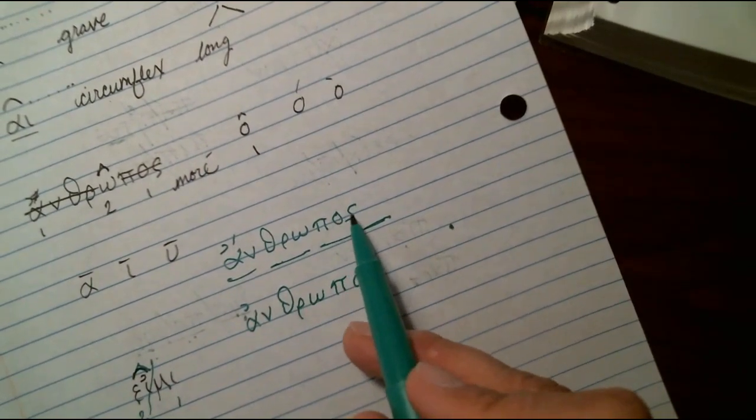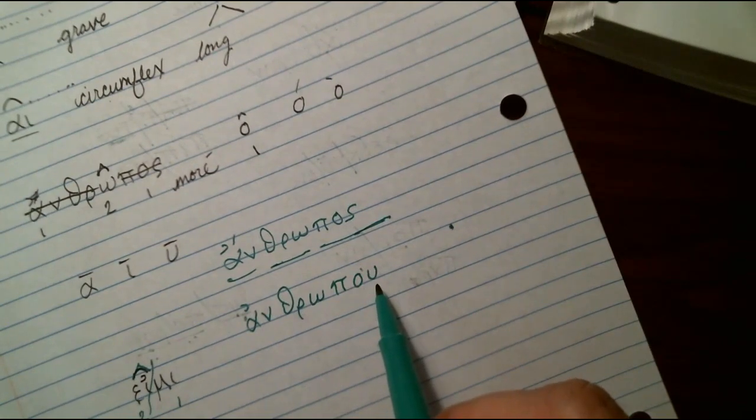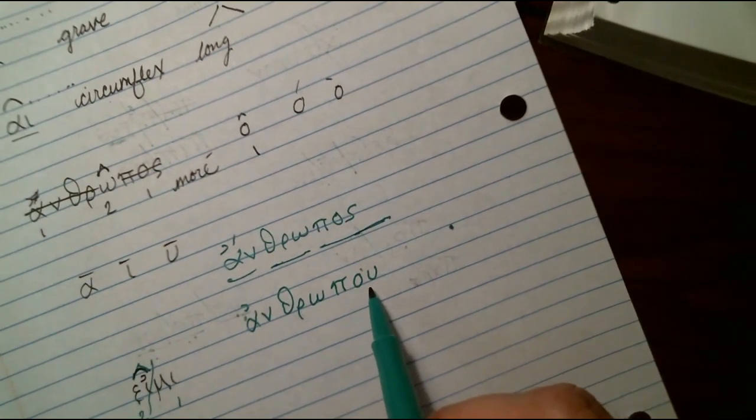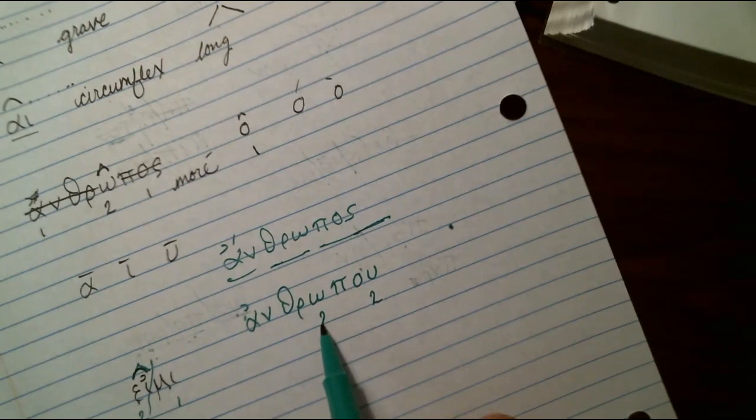This is just man as a subject. This is him as a genitive, but we'll talk about that later. So this means of man, pertaining to man, right? But this is long because it's a diphthong, right? So it has 2 mores. This has 2 mores. This has still 1 more, right?